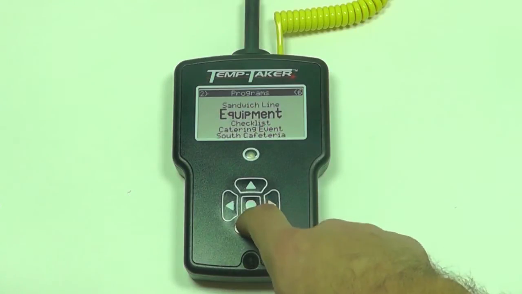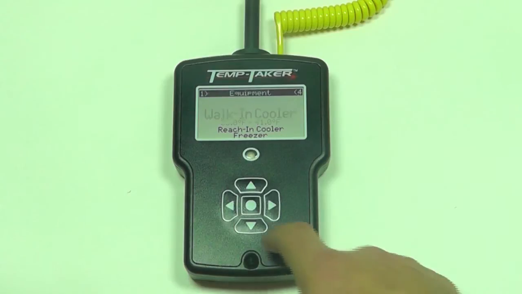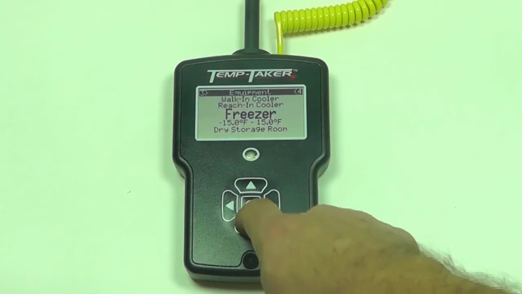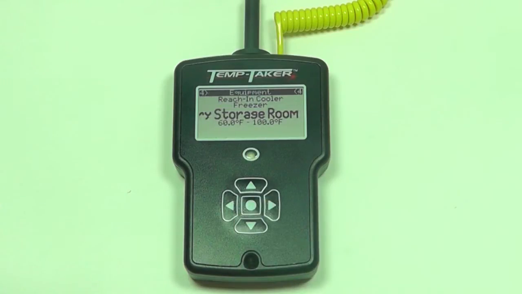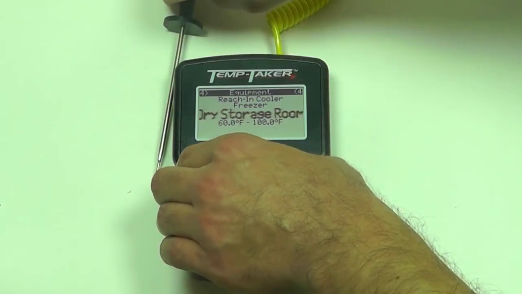To demonstrate how to take a temp, we will select the dry storage room from our equipment program. Since there are no food items present to temp for this training video, this will allow us to witness what an in-range temp will look like. Simply remove the probe from the unit's storage compartment and make sure to place the tip of the probe into the center of the item you wish to record.